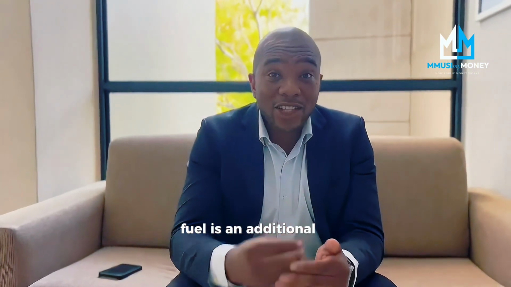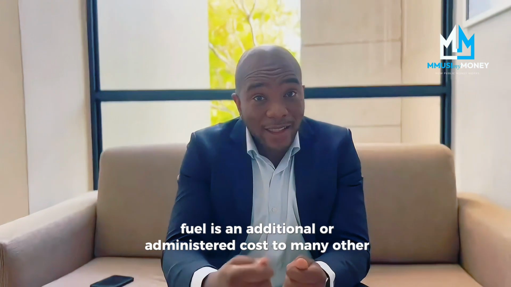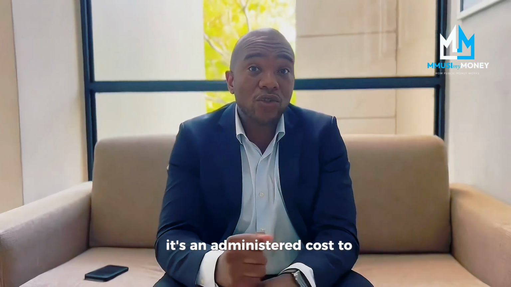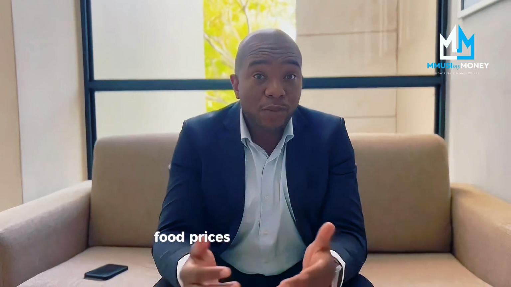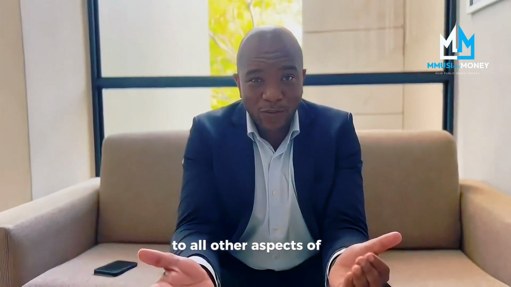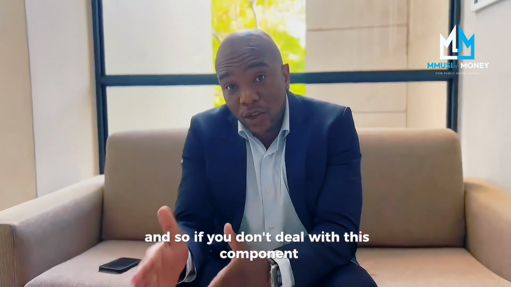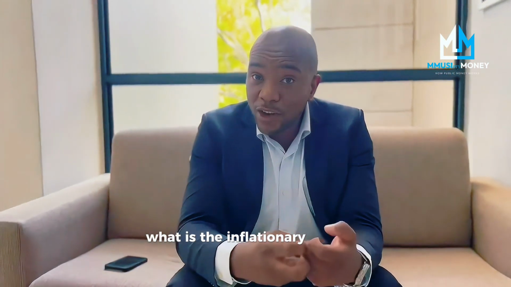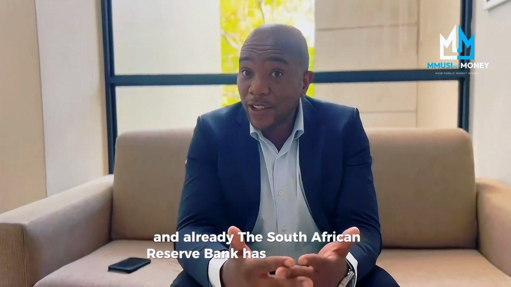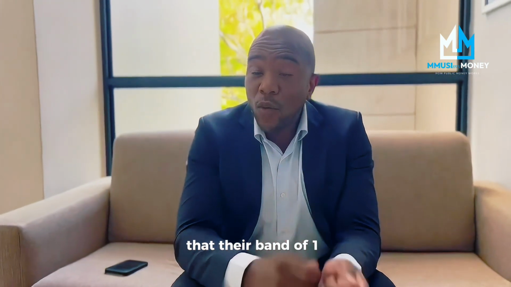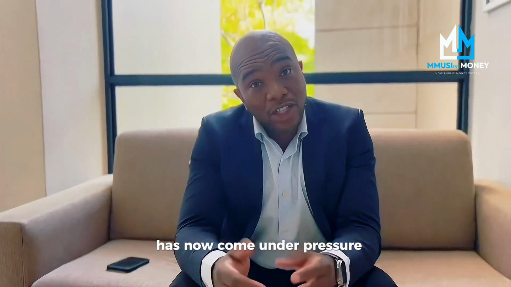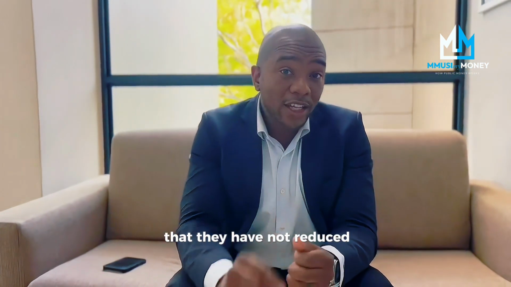Fuel is an additional or administered cost to many other aspects. It's an administered cost to electricity, to food prices, to people who use public transport, to all other aspects of life. And so if you don't deal with this component, the inflationary pressure could get worse. And already the South African Reserve Bank has told us that their band of 1 to 3, which they wanted to keep intact, has now come under pressure, and that they have not reduced interest rates.